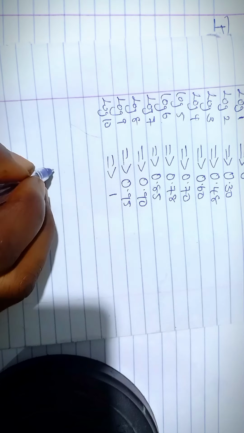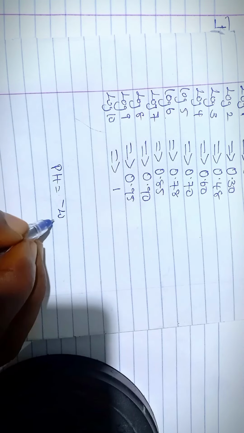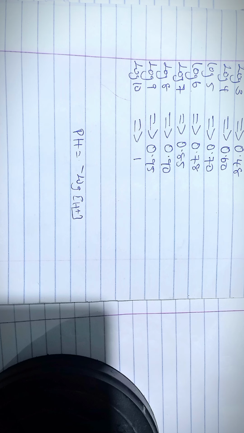You know that the formula originally is pH equals negative log, then you have your H in the bracket like this, right? Now, this formula is a very good formula, but in the exam you might be writing, you might not be given a calculator. Okay, let's take a question so you get the idea.